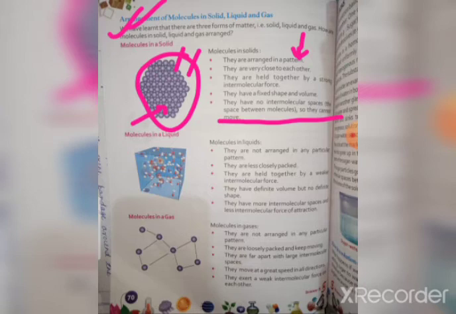Then molecules in liquid. Molecules in a liquid are not arranged in any particular pattern, so liquids have no fixed shape. They are less closely packed, that means they are loosely packed, so they can move. They are held together by weaker intermolecular forces. Weaker means the force of attraction is not as strong as in a solid, so they can flow easily. They have definite volume but no definite shape.